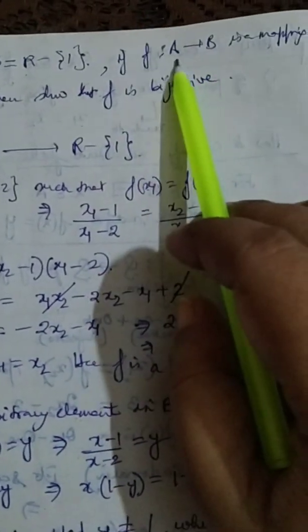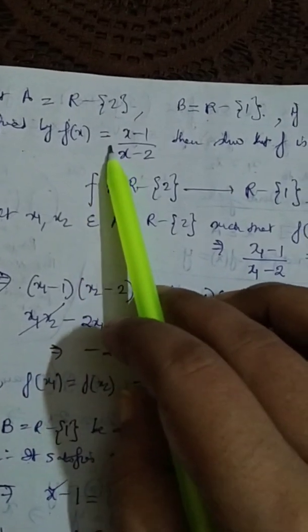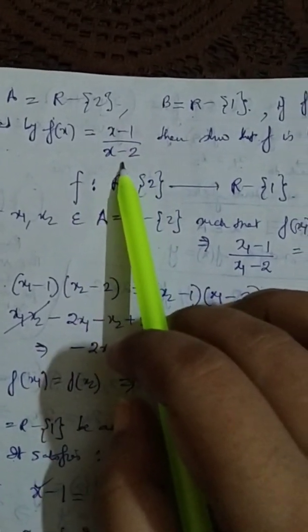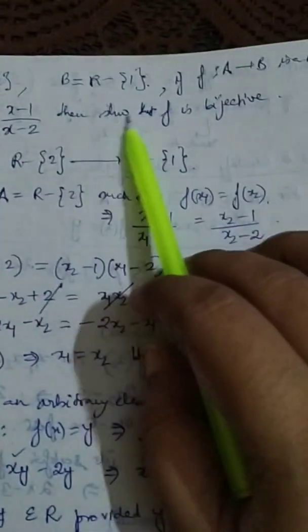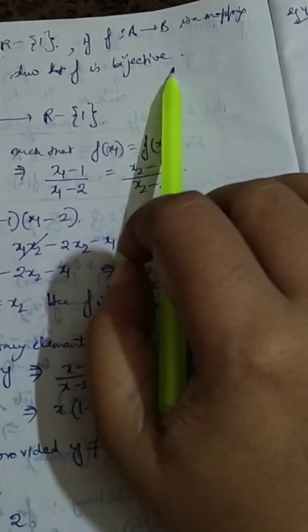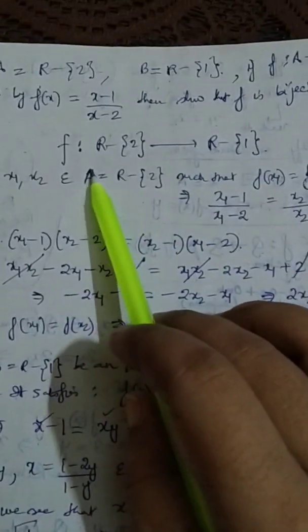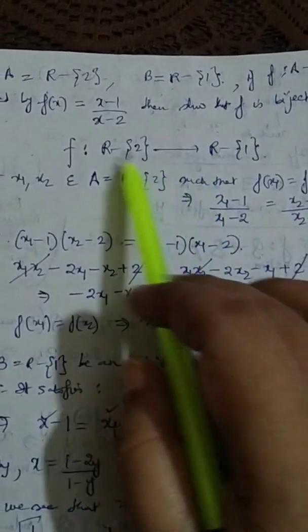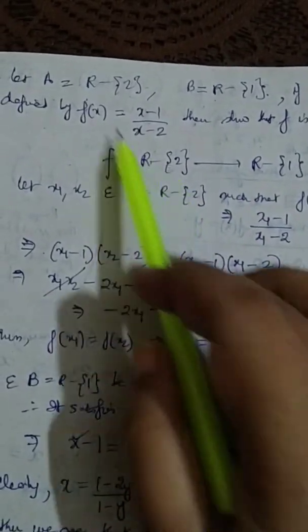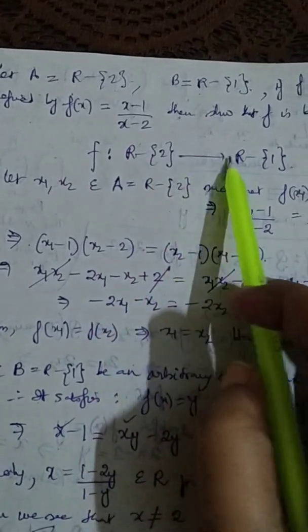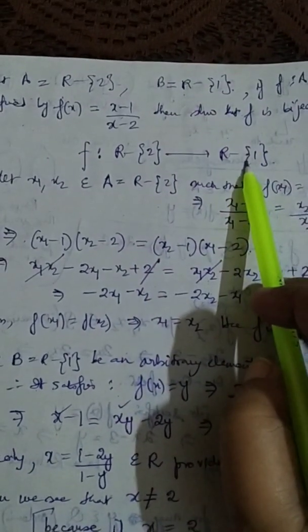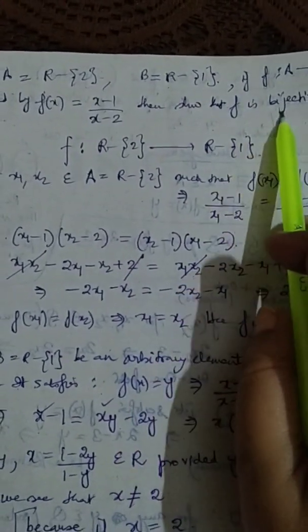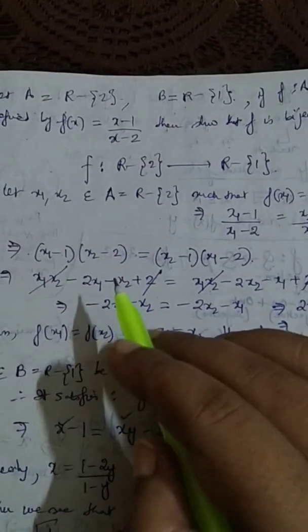F is a mapping from A to B, which is defined by f(x) = (x - 1)/(x - 2). You have to show that it is bijective. So I wrote it like this. F is from A to B, so I wrote it more explicitly: F is from R minus 2, replacing A, to R minus 1, replacing B. And then I will check whether it satisfies the definition or not.